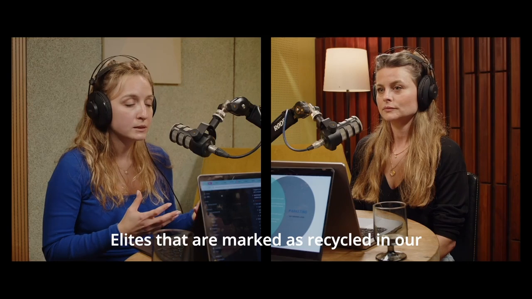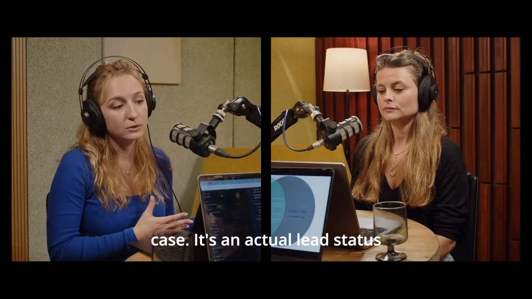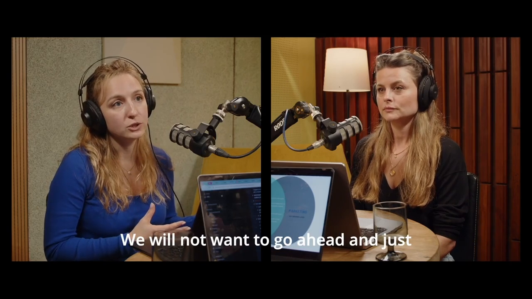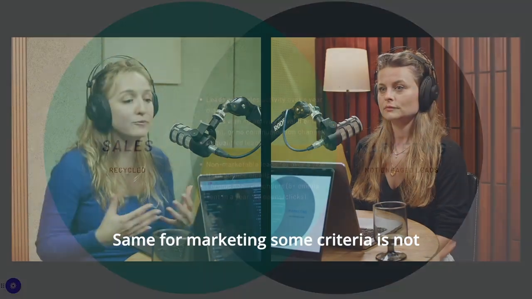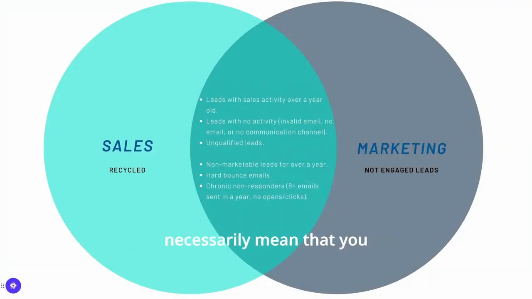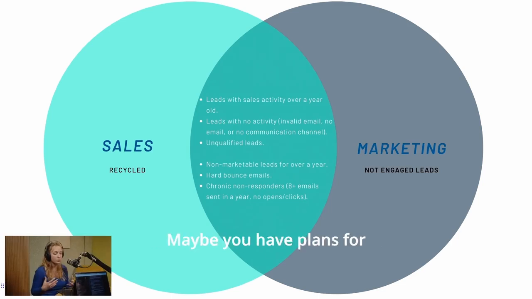For example, leads that are marked as recycled. In our case, it's an actual lead status. We will not want to just go ahead and delete them, since we plan to reach out to them later in the process. And the same for marketing. Some criteria do not necessarily mean that you can go ahead and delete them. Maybe you have plans for these records in the future.